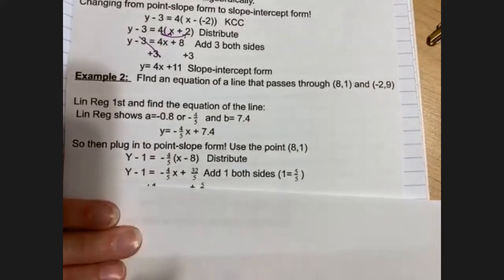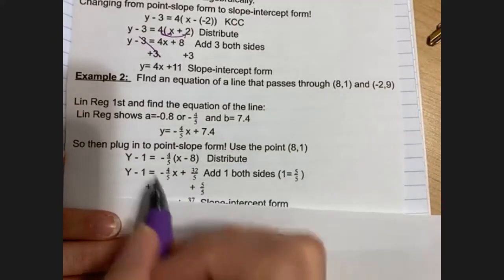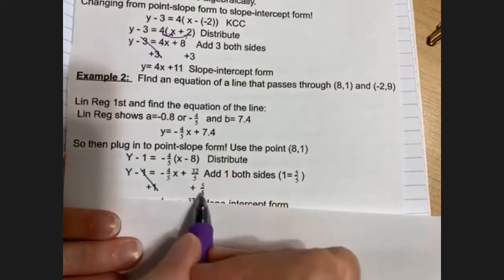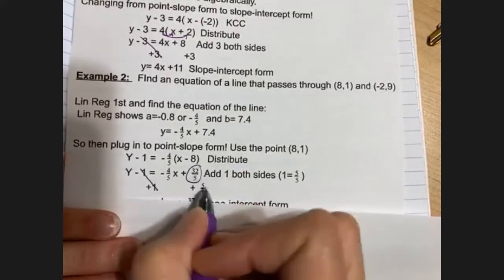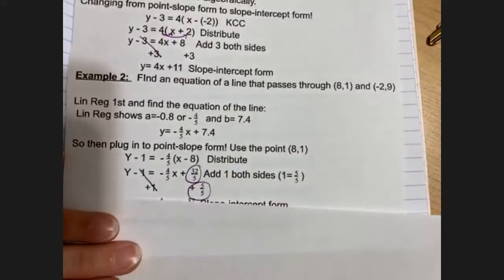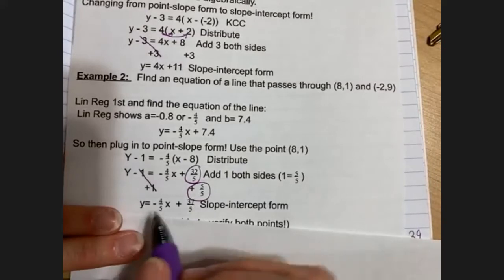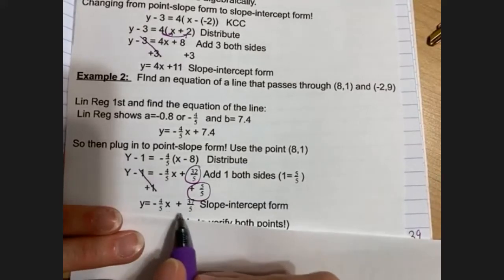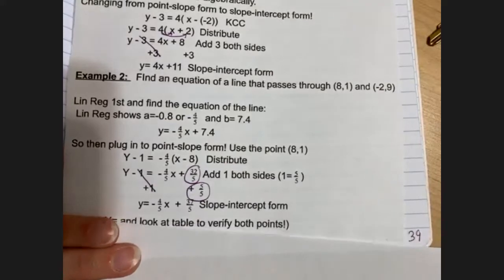And then I add 1 to both sides to get y by itself. In this situation, when you add 1 here, they cancel, but adding 1 is like adding 5/5 to 32/5. You have to have a common denominator. And so that gives you 37/5. So y equals -4/5 x plus 37/5 is slope-intercept form.